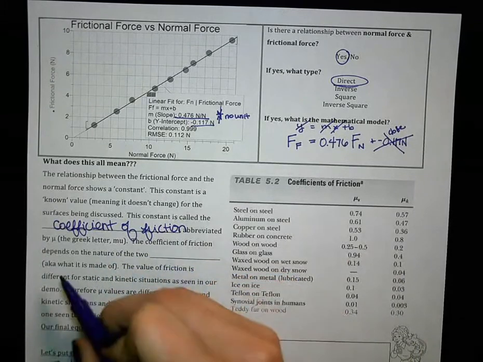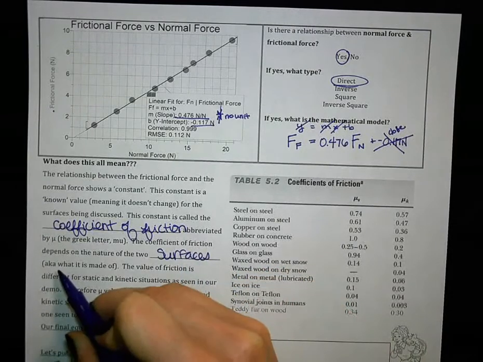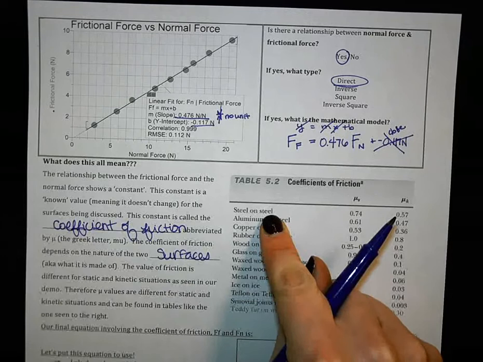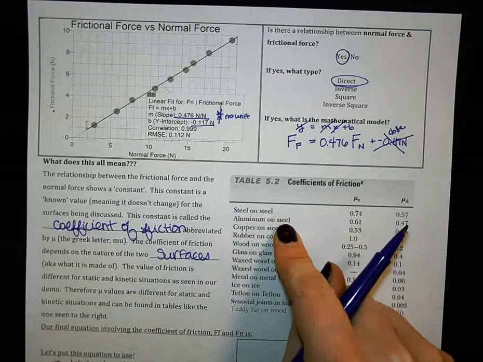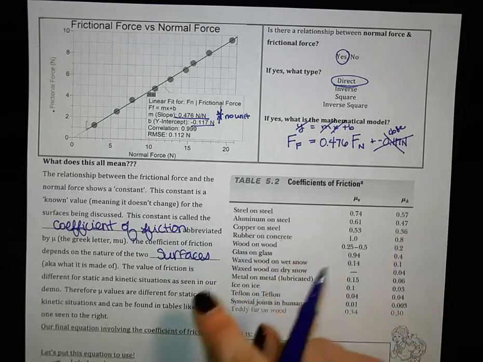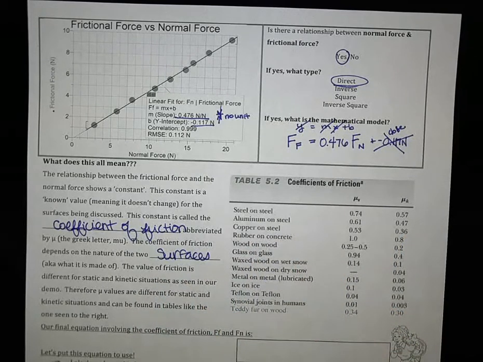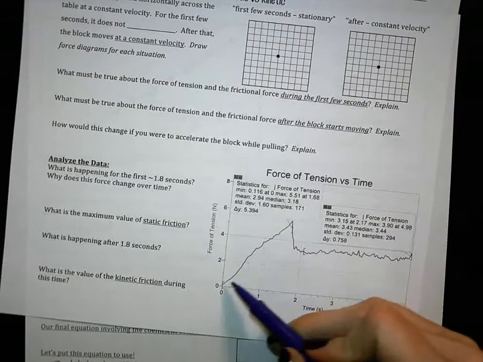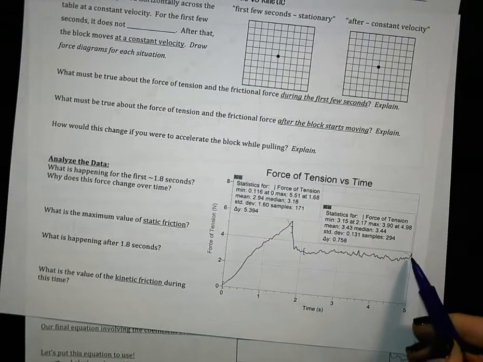The coefficient of friction depends on the nature of the two surfaces, aka what it's made of. So steel on steel has a different coefficient of friction than aluminum on steel. It really just depends on those two surfaces being talked about. Also, the value of friction is different for static and kinetic, as seen in our pre-lab, where we looked at that graph. You have static friction right here while it's stationary, and then kinetic friction.